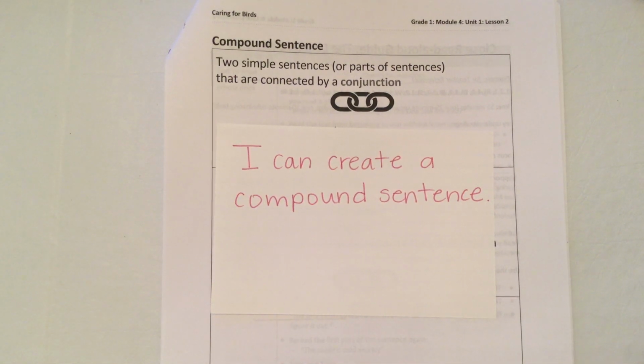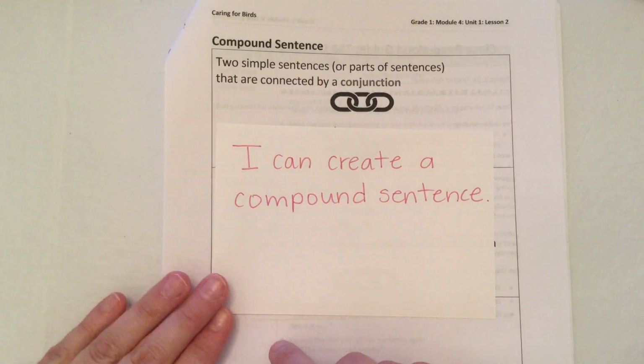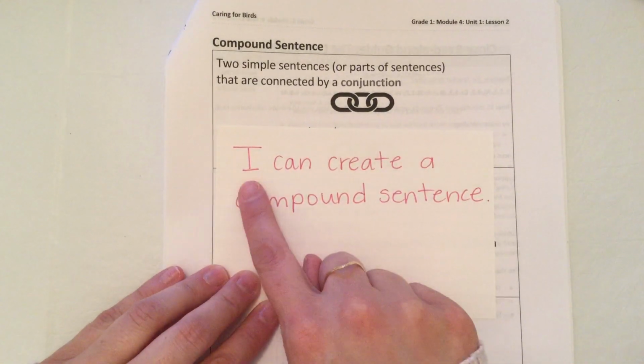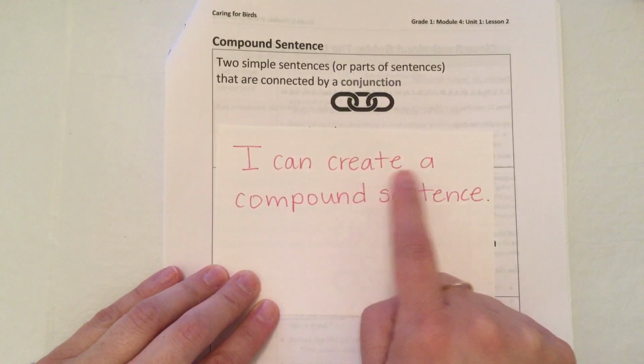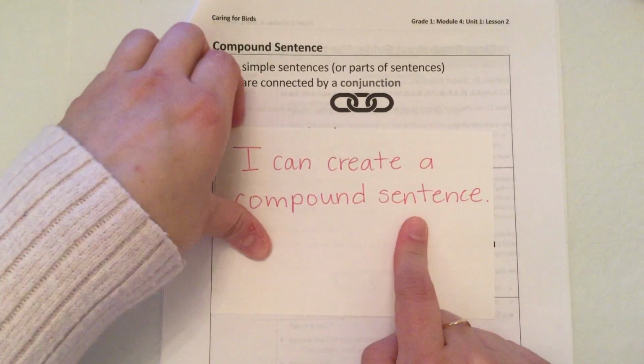Hey, first grade, we're going to take a little break from reading about bird helpers today to go over something called a simple sentence and a compound sentence. So at the end of this lesson, your job is going to be to create and send to me a compound sentence. So our target today is I can create a compound sentence.